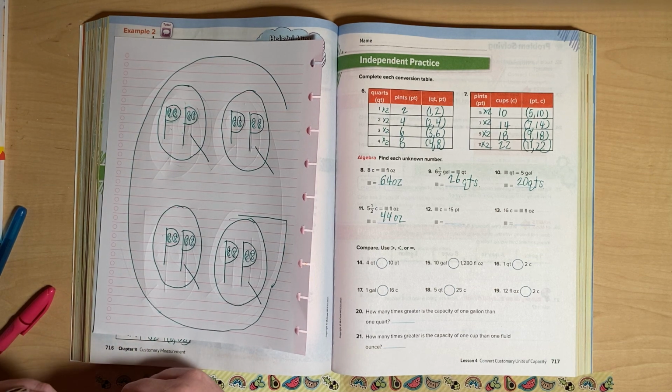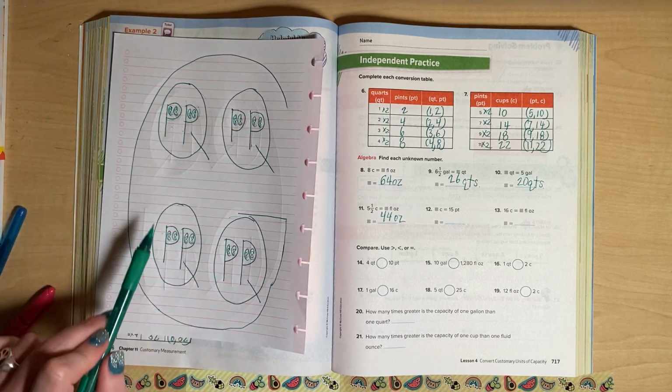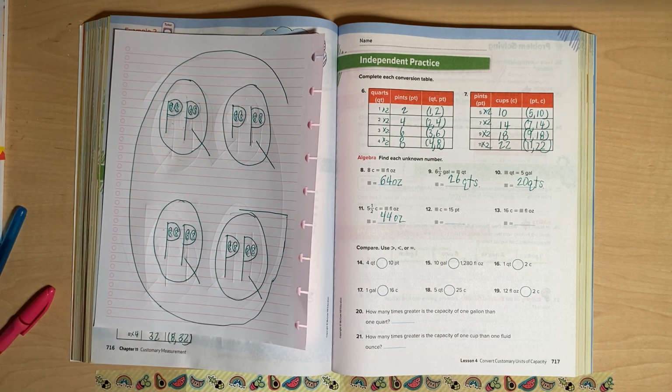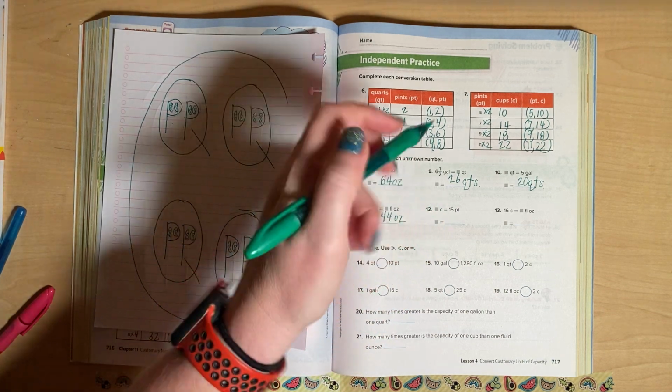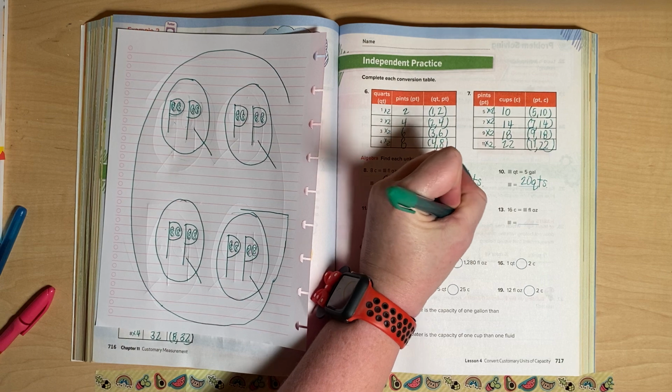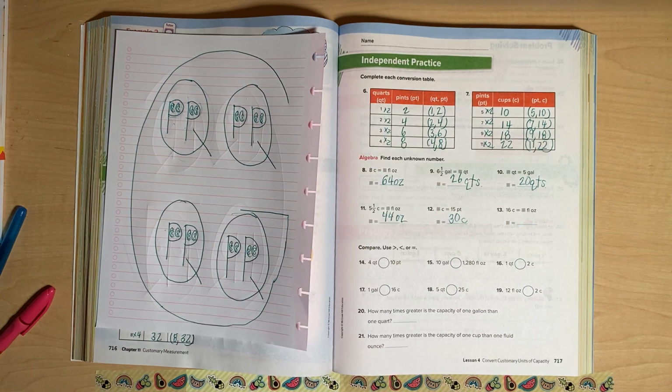All right. How many cups is 15 pints? So if I counted 15 of these pints, how many cups would that be? Well, for every pint, there are 2 cups. So think about it in a chart. 1 pint is 2 cups. 2 pints is 4 cups. 3 is 6. 4 is 8. What do I do every time? I just double it. So 15 doubled would be 30 cups. So 30 cups equals 15 pints.